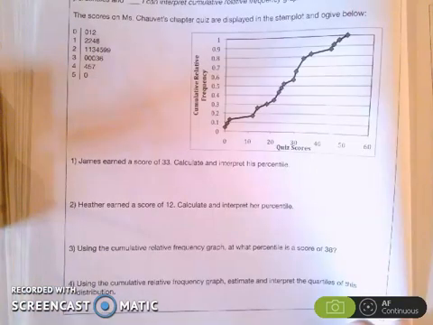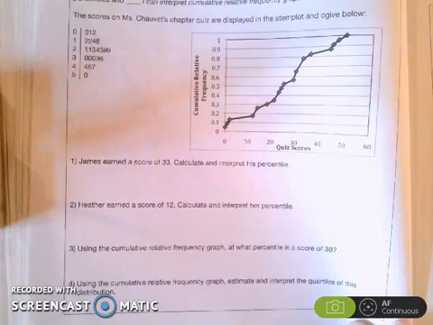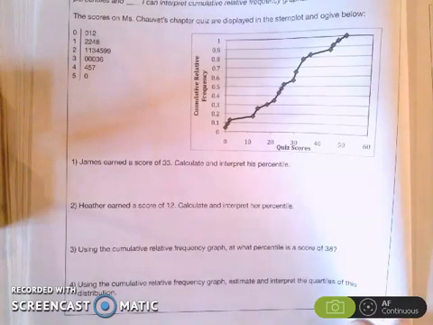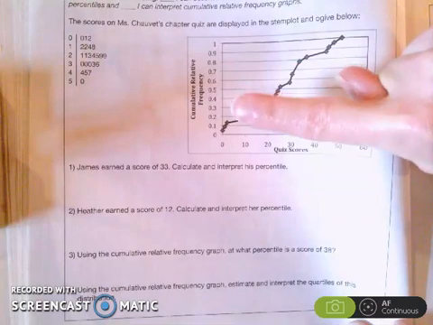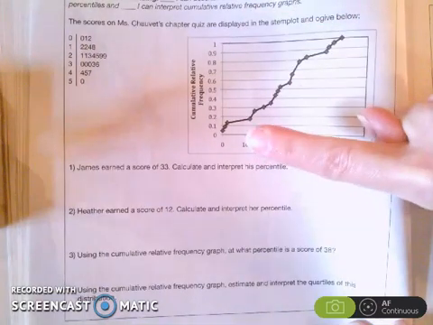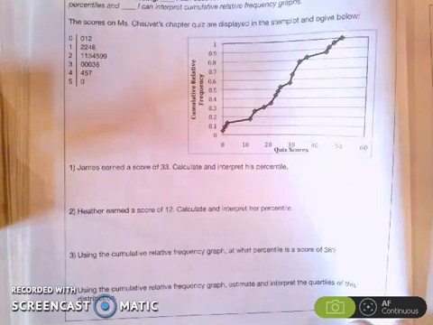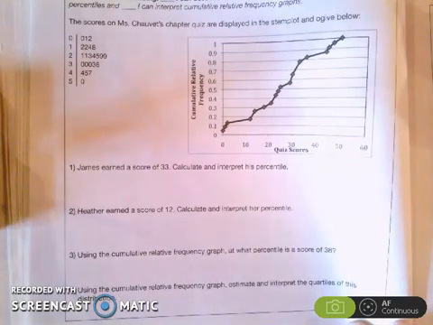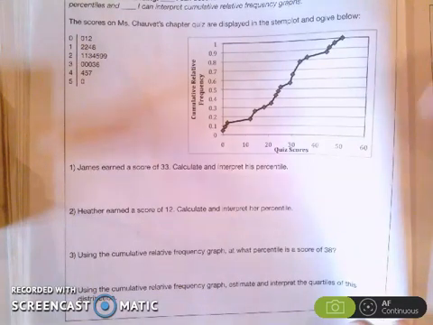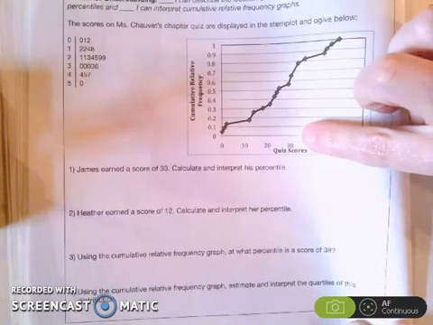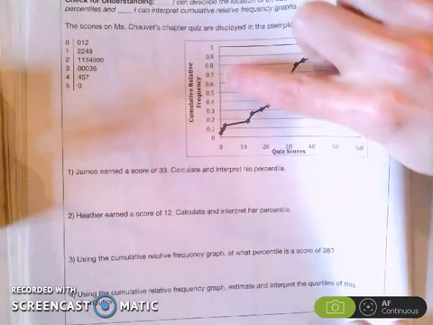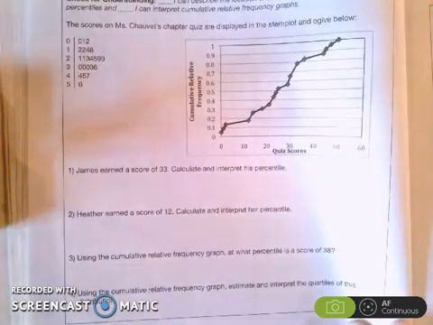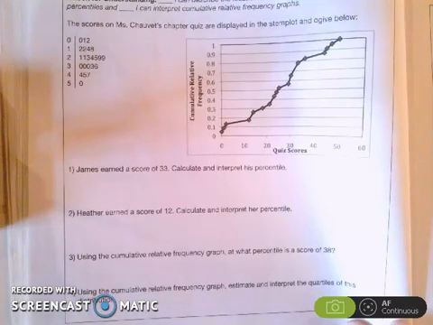So I just briefly want to show you again that relative cumulative frequency plot. Notice the graph up here in the upper right. It gets you all the way up to 1, and that's representing 100%. It starts down at 0, and then each time along the way it's just accumulating your totals. It says James earned a score of 33. Calculate and interpret his percentile. So you first look for 33 on your graph. You drag up, so 33 is maybe this point, and then you look horizontally, and somewhere between 60 and 70% of the people have scored at or below James's score.